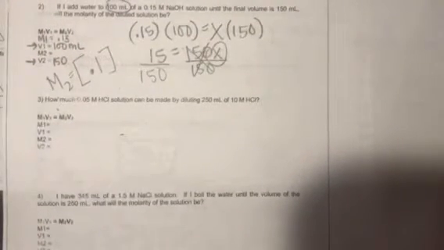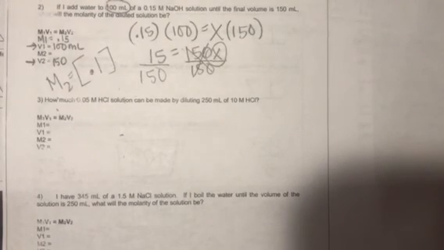Any questions on how to do this? As you're reading the problem, just find what it says you're starting off with. What was the concentration you started with? As I'm looking at number 3, it says how much 0.05 molarity can be made by diluting 250 milliliters. So you have 250 milliliters to start. That's going to be your V1, the 250. I'll let you guys fumble with the numbers and try doing the rest. I'll collect this worksheet tomorrow.